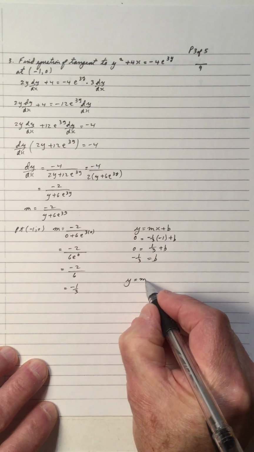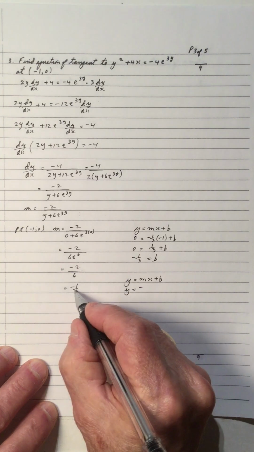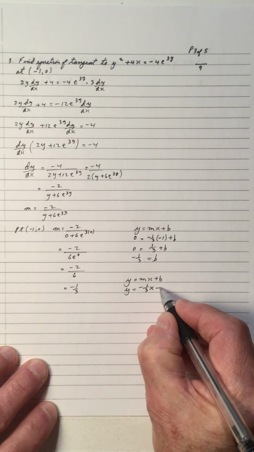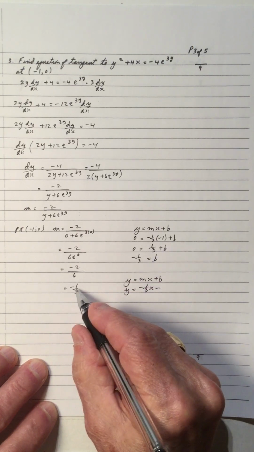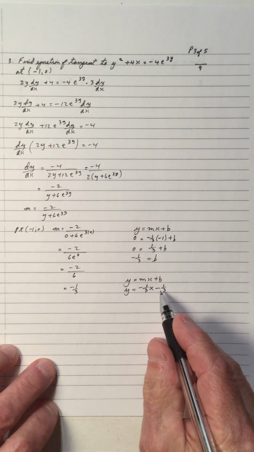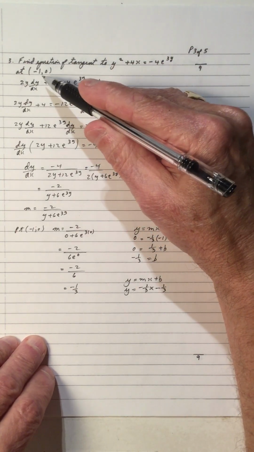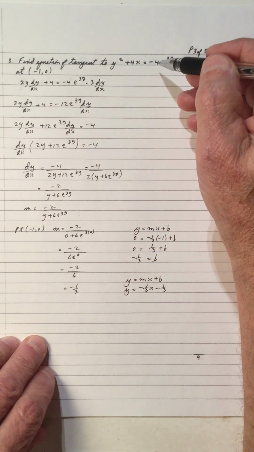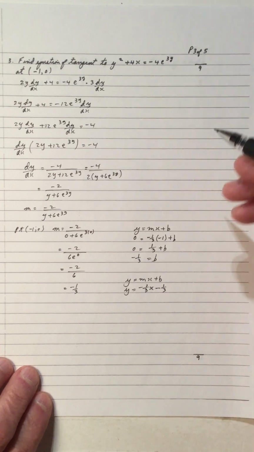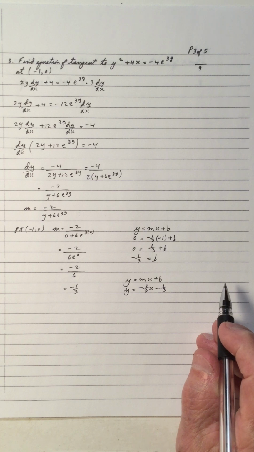So the equation of the tangent is, the slope is negative 1/3 times x plus the y-intercept, negative 1/3. So that's the equation of the tangent at the point (-1, 0) on this curve. And we have 9 points here.